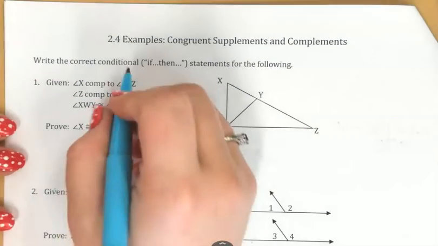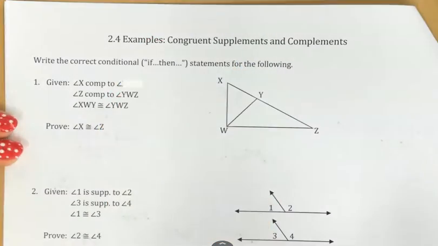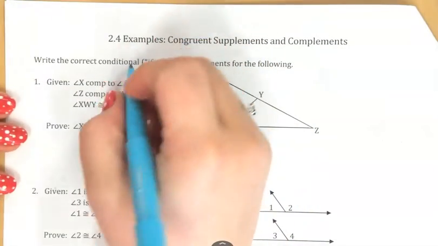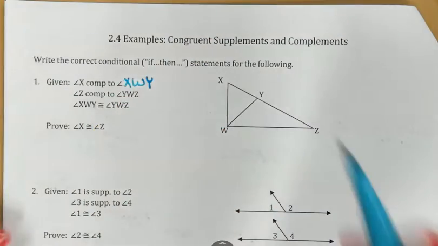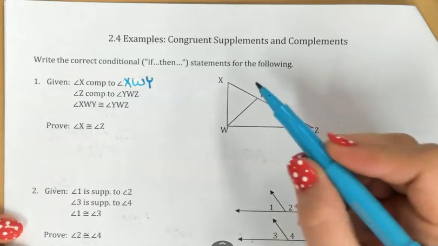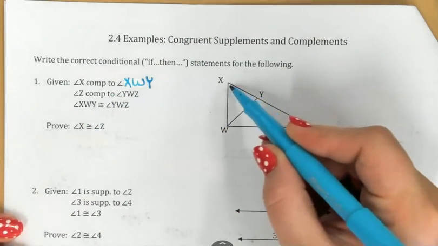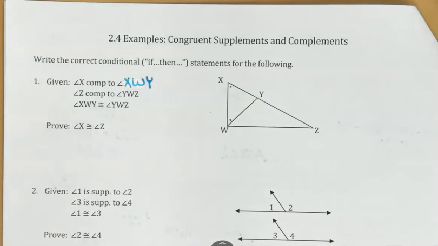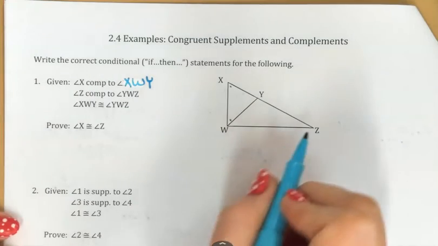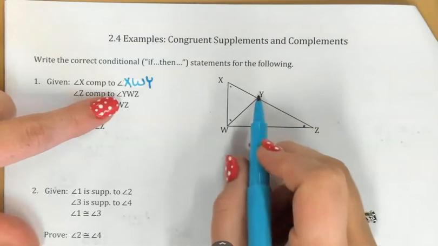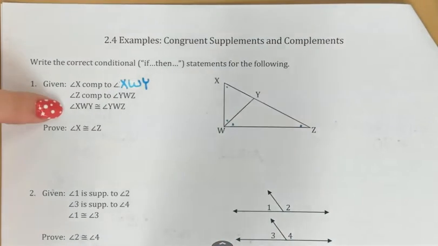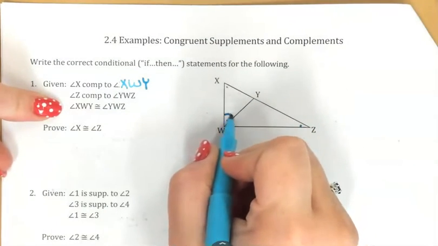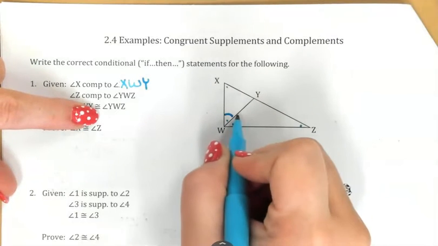So off the bat, first, there is a slight typo here on number 1. We want to change this second angle in that sentence to be angle XWY. So angle X is complementary to angle XWY. So these 2 angles are complementary. And then we're also told that angle Z is complementary to angle YWZ. So those 2 angles are complementary. And then we're told that angle XWY is congruent to angle YWZ.